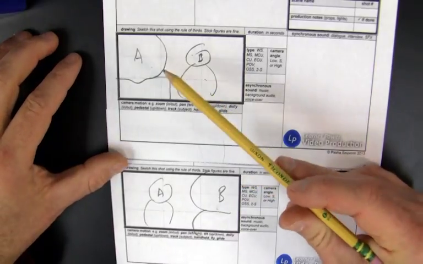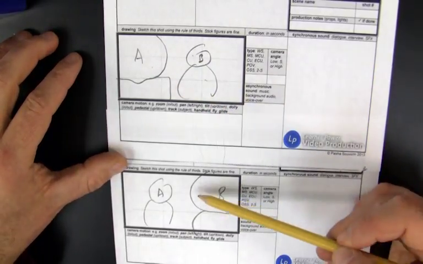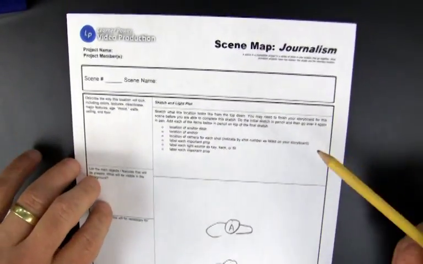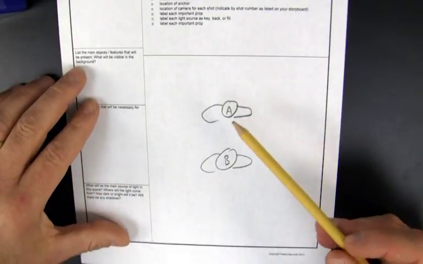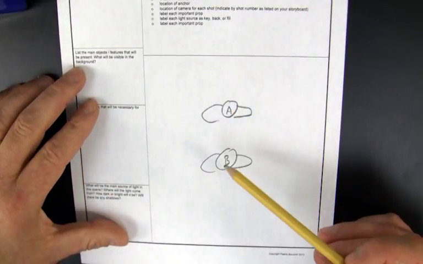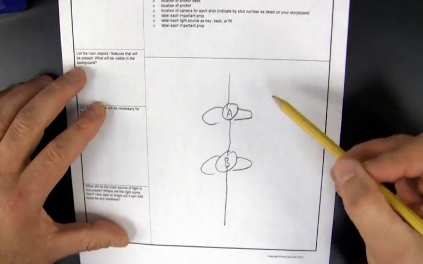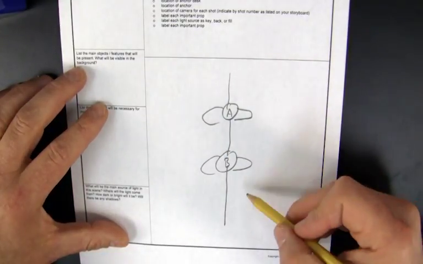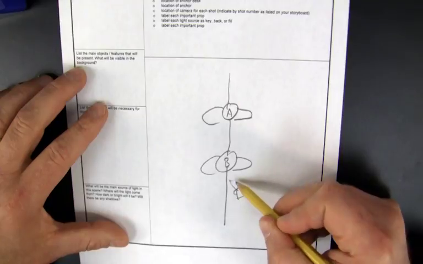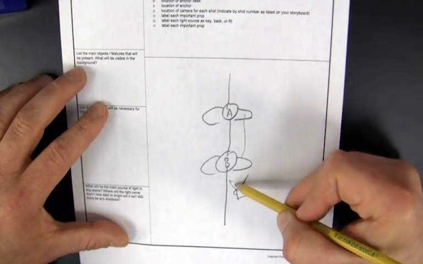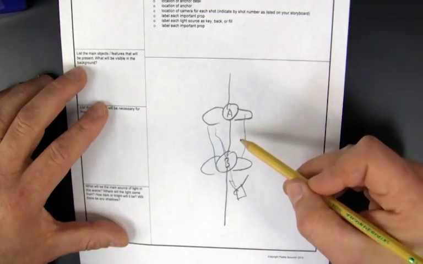So when we're looking over A's shoulder to see B, then we're looking over B's shoulder to see A. How do you do that? Well, here's why it's called the 180-degree rule. Here we are back at the scene map, and remember this is the top-down view, so we're looking down at A and down at B. If we draw a line going through them, then don't cross that line with the camera. Put one camera here looking over B's shoulder, and that camera will see A on the right. You can see how that's going to work.